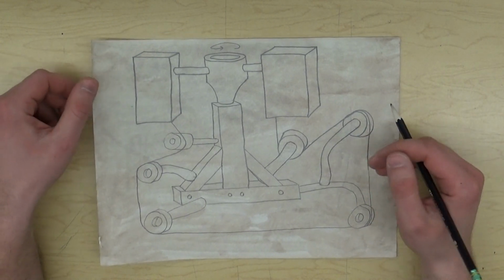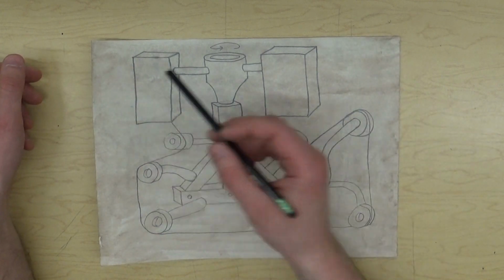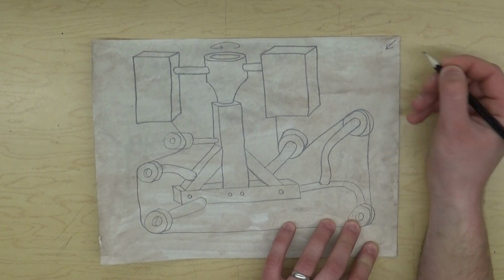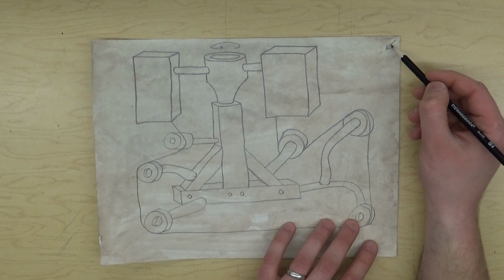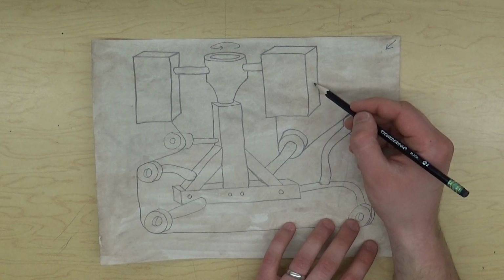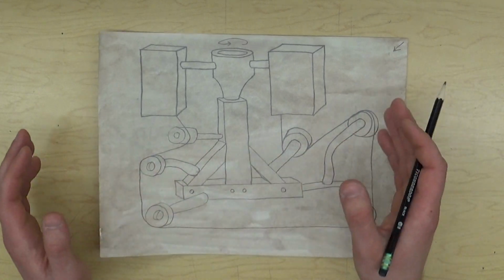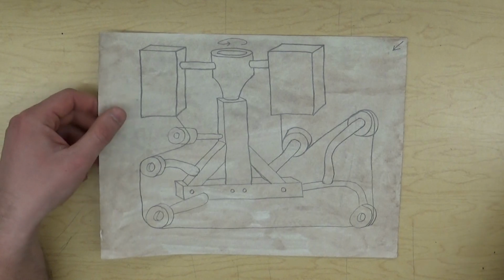So the first thing we're going to do is pick a top corner, and it's up to you, right or left. I'm going to pick the right, so I'll just put a little arrow, and that means that the light is coming from the right. If the light is coming from the right, it's going to hit the right side of everything, but not the left. So your shadows are going to be on the left side of everything. And when we say light and shadow, we're talking about value.